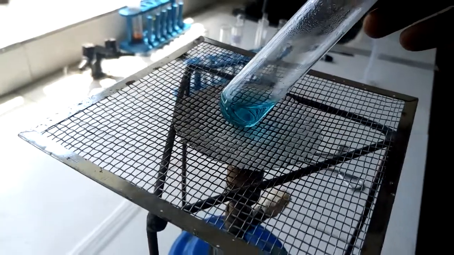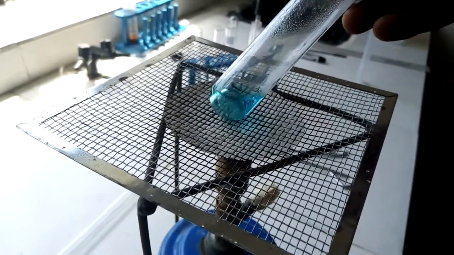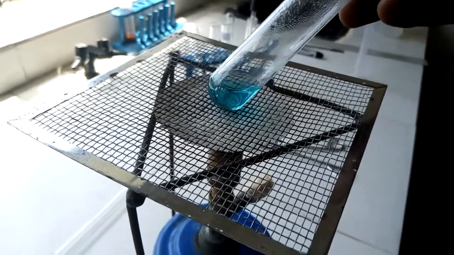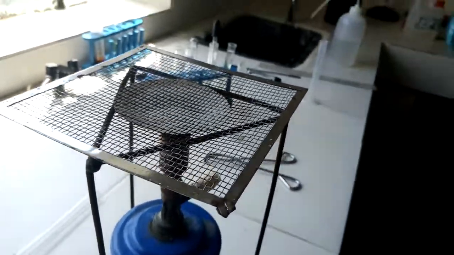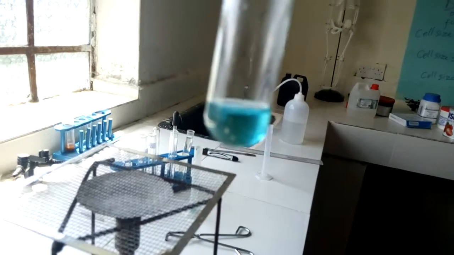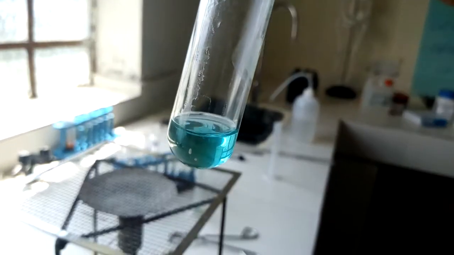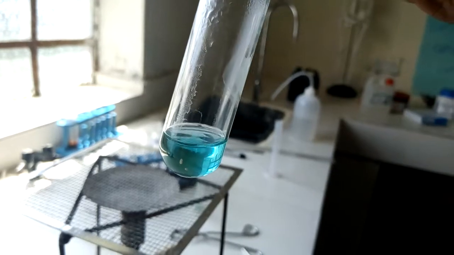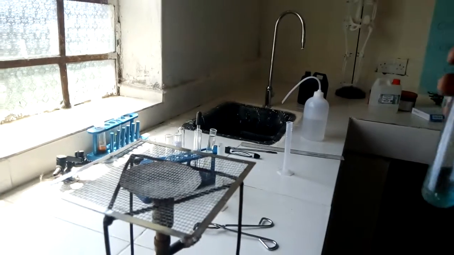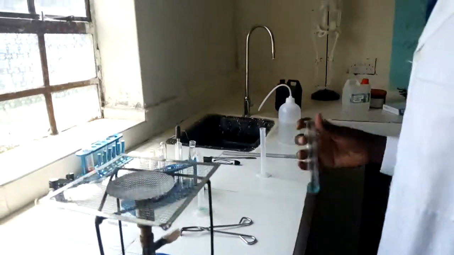It is noticeable that in a negative test, there is no color change, and therefore we can conclude that the blue color persists, or we can say that the blue color remains. That is because it is a negative result.